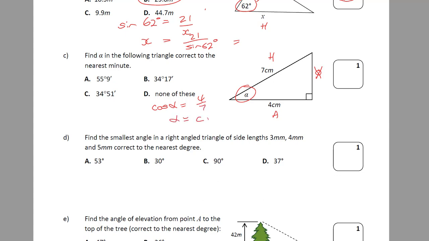What's the opposite of cos? It's cos inverse. And what's cos inverse 4/7? Well, cos inverse 4/7 is 55, and we'll go to degrees, minutes, seconds. We want the nearest minute. It's 55 degrees, 9 minutes and 0.34 seconds. It's not a round up. It's not 30 or more seconds, so it's just 55 degrees, 9 minutes.